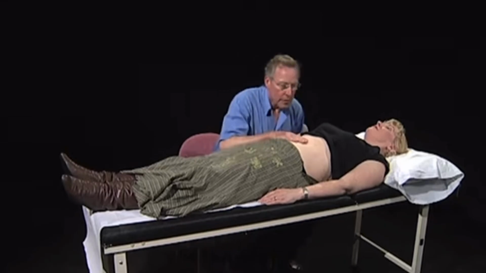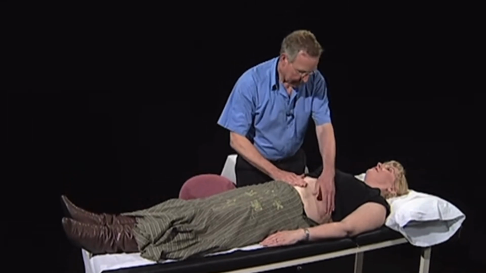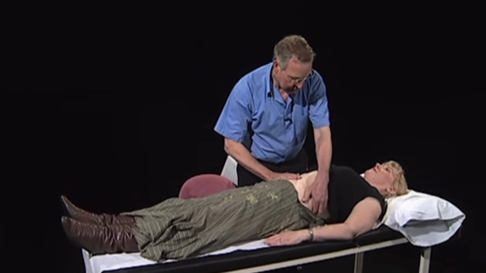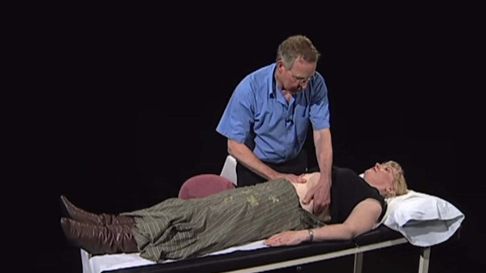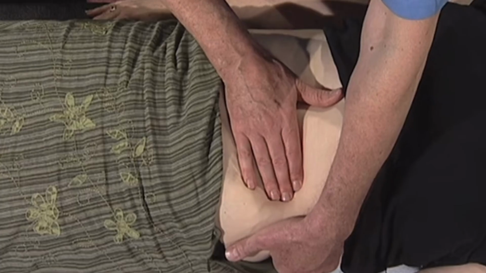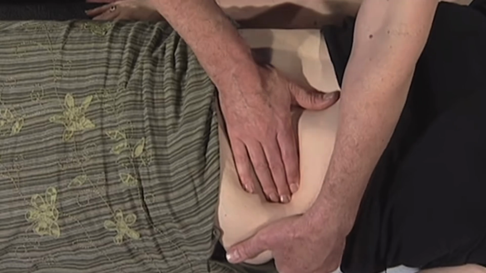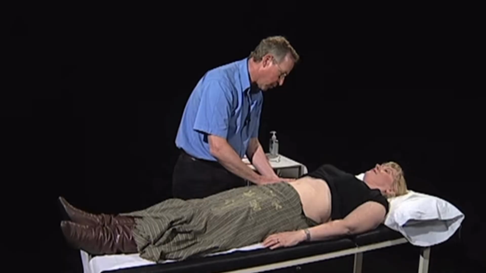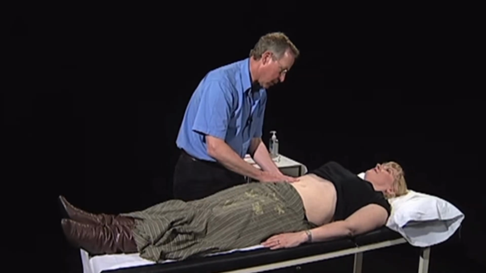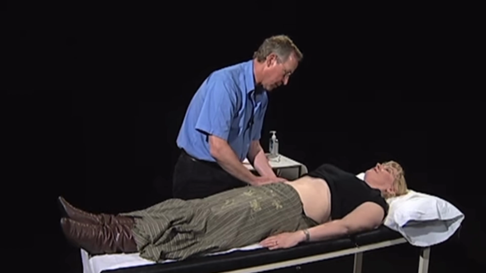Okay. Just going to feel your left kidney. Could you just roll towards me a little? That's good. And now just rest back. Okay, same on this right side. If you could just roll away from me and rest back again.